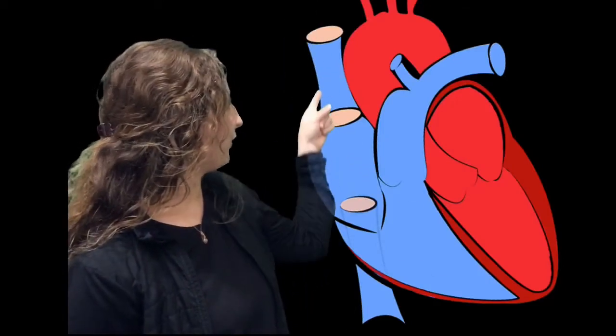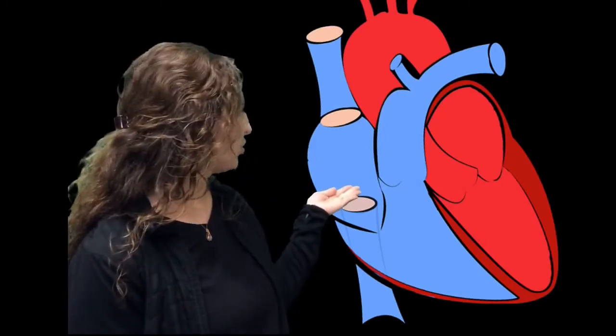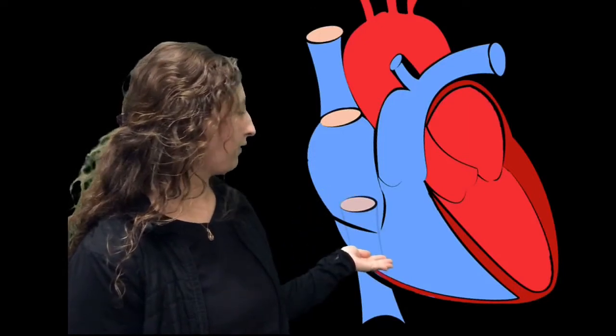Blood enters the right atrium from the superior vena cava, which drains the head and upper extremities, and from the inferior vena cava, that drains the lower extremities and the abdomen. When the right atrium contracts, blood is pushed through the tricuspid valve into the right ventricle.